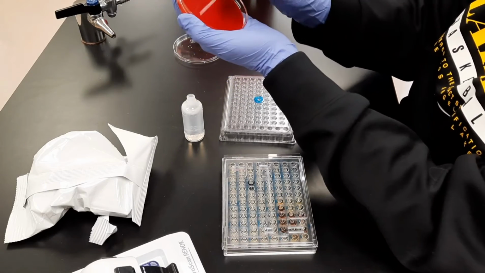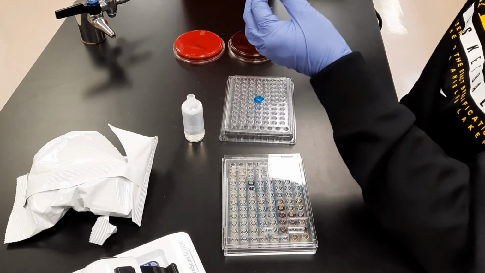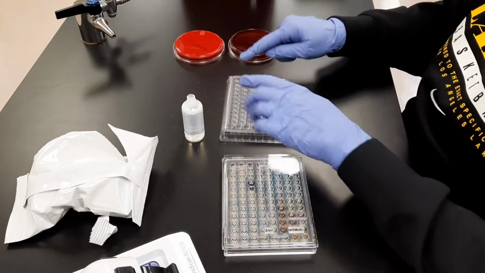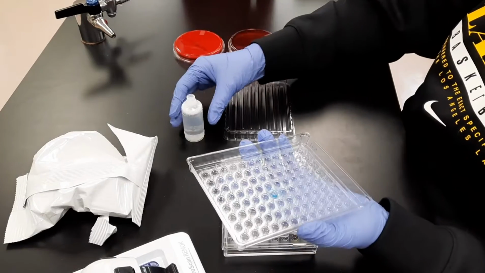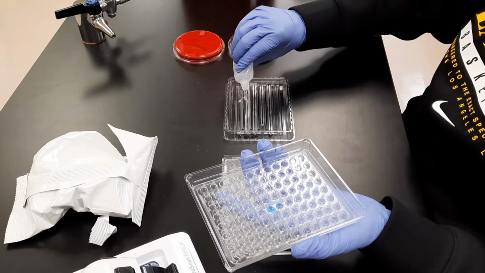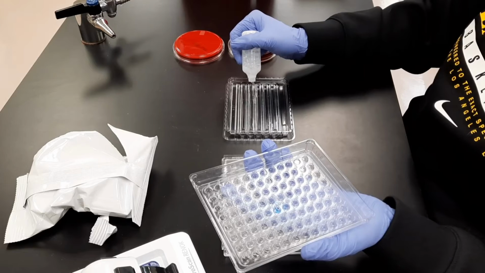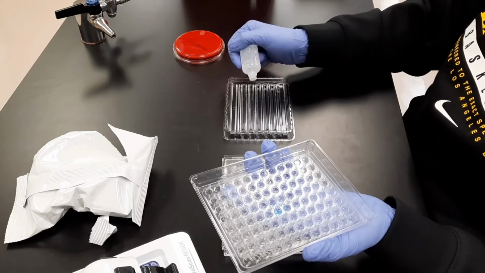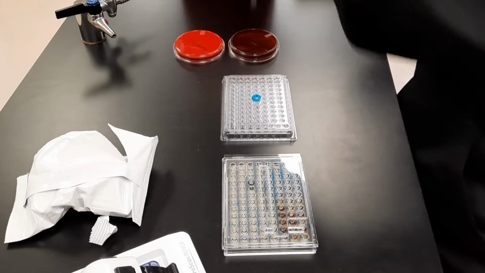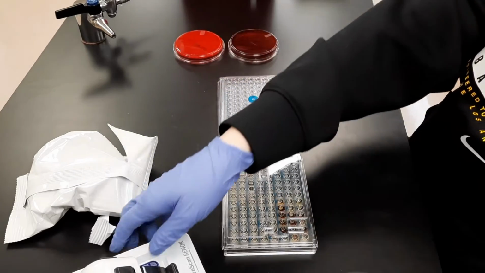Using the tip from the inoculum water bottle, I streaked a clean blood agar plate. The inoculum water can now be poured into the seed tray base. Try to make sure that there are no bubbles present. I tap the corners to ensure that the lid is on securely.